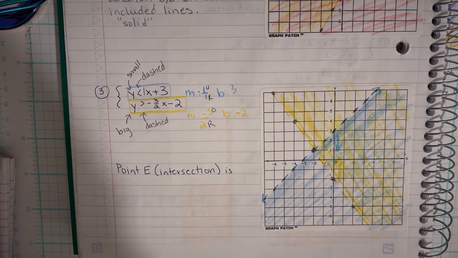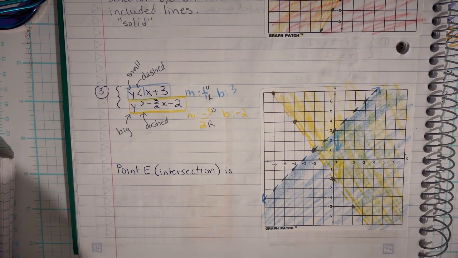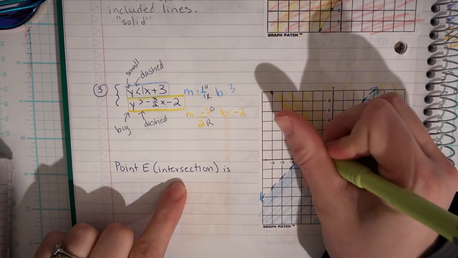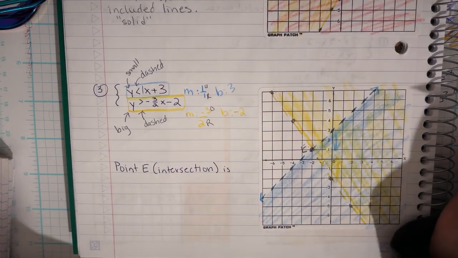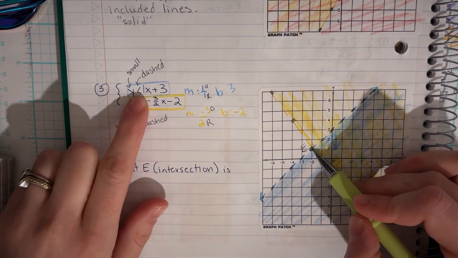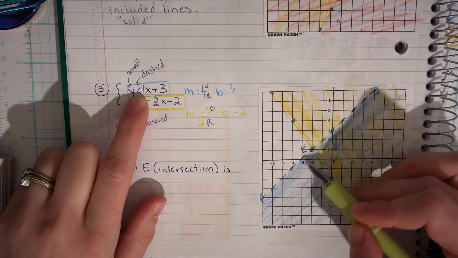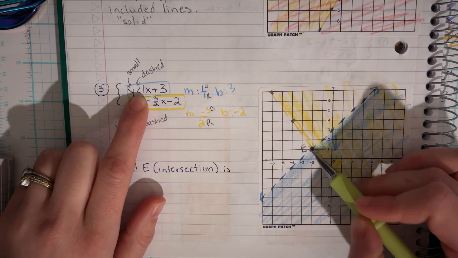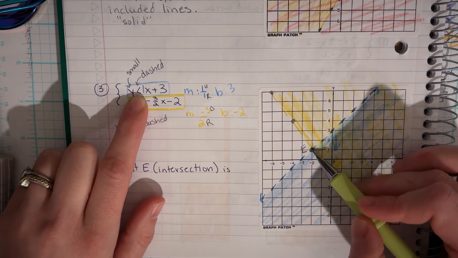Okay, so question. Point E, the intersection. So this is my intersection right here, point E. Is it a solution? Well, let's find out. So for the blue line, it's on that line, but it's not going to be a solution from yesterday. It would not be true because it's dashed.